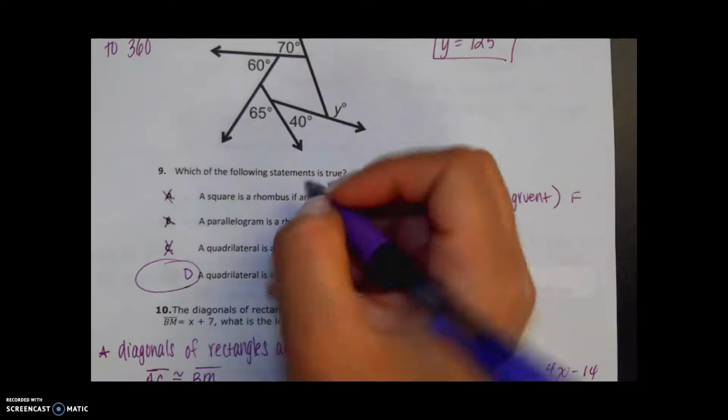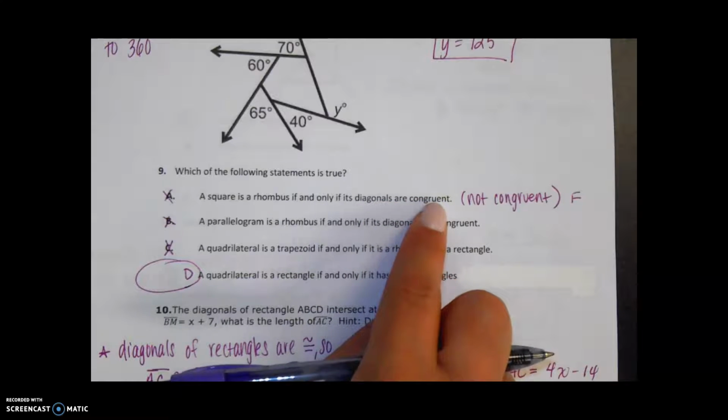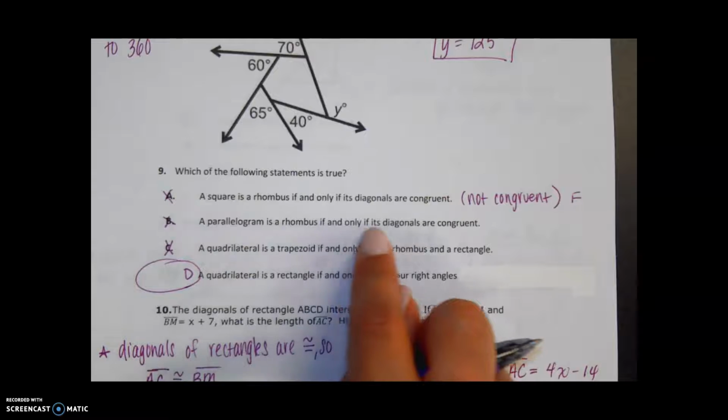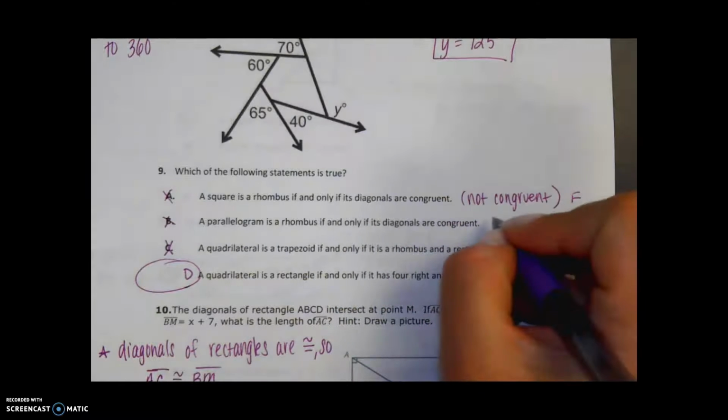Rhombus, their diagonals bisect each other, but they are not congruent. Same for our option B. It says a parallelogram is a rhombus if and only if its diagonals are congruent. Again, they are not congruent.